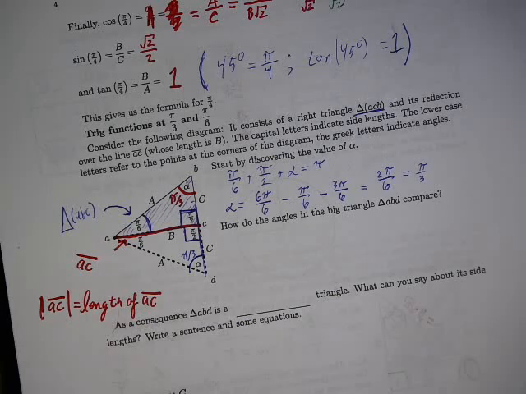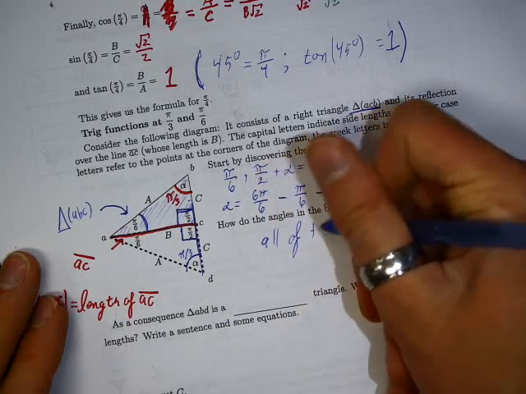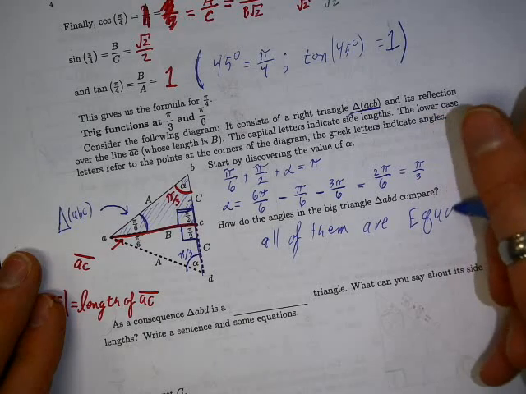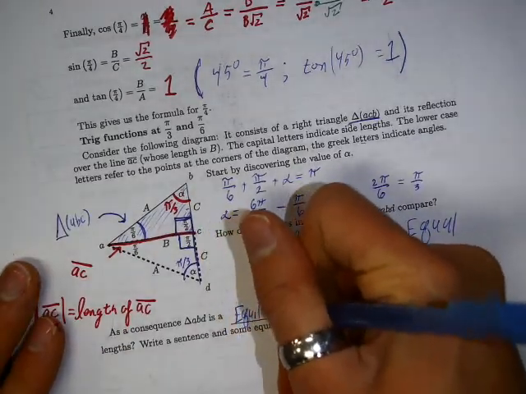So look at that big triangle. What can you tell me about the various angles of that big triangle? What's the size of that angle? That angle? This angle? Also pi over 3 because it's 2 pi over 6. So all of these angles are the same. They're all the same angle. So this is an equilateral triangle.